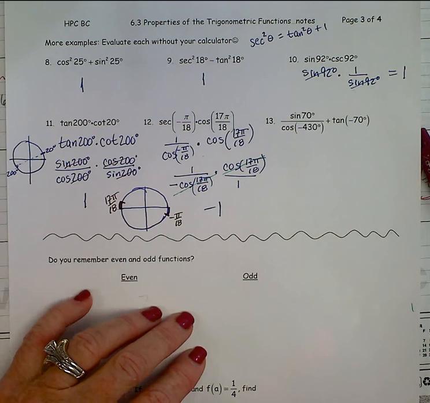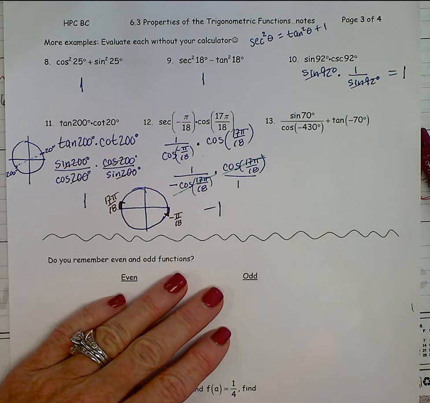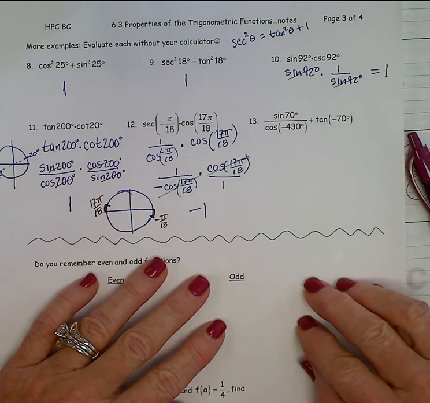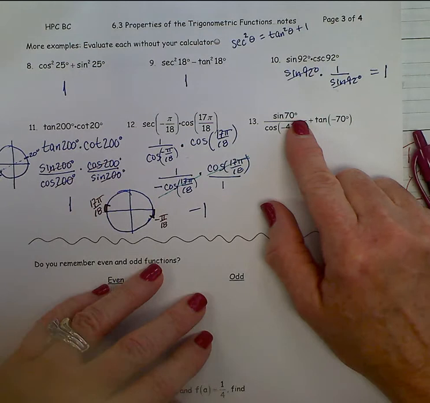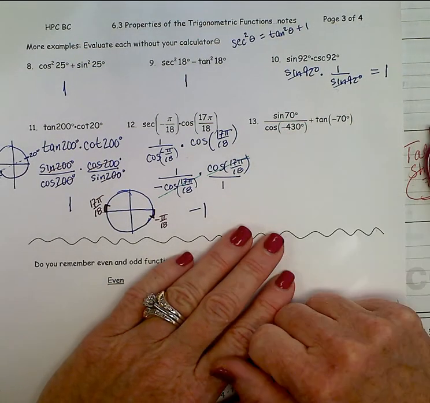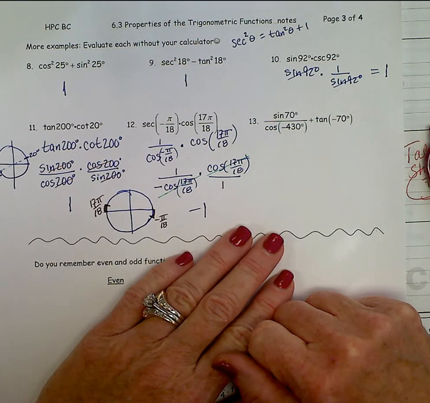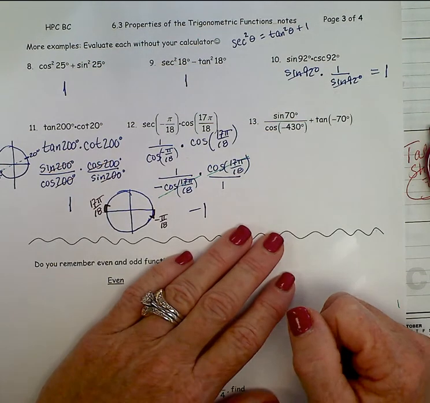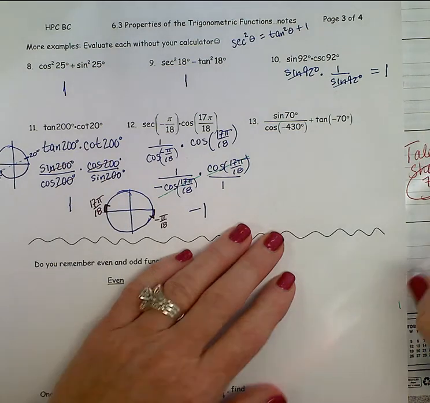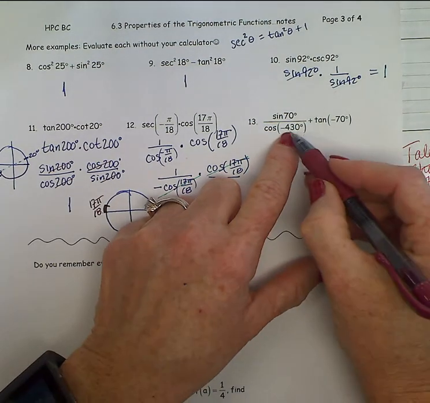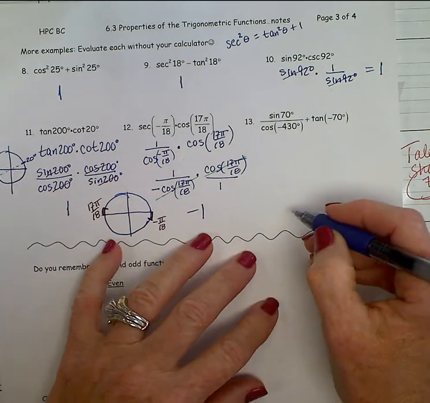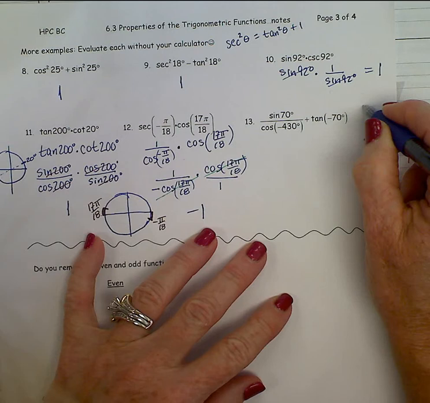Oh boy. All right, let's take a look at this next one. The sine of 70 divided by the cosine of negative 430 plus the tangent of negative 70. 3 different angles this time. We need to look at what's going on. First thing, let's get rid of this negative 430 because that's more than one time around the circle. So let's take a look at that.